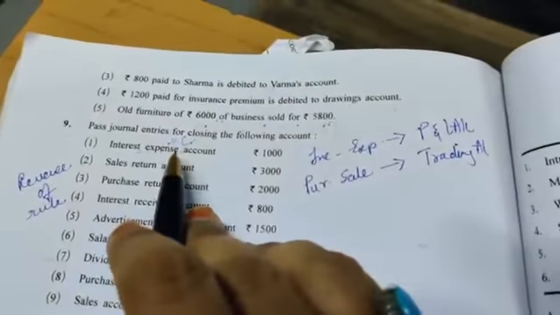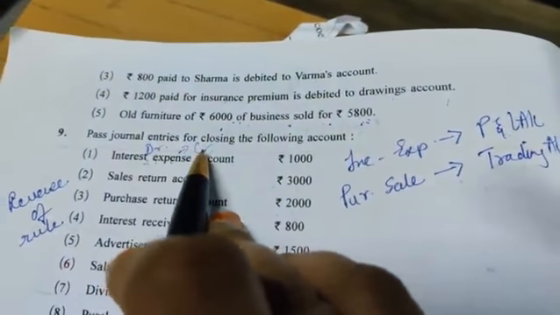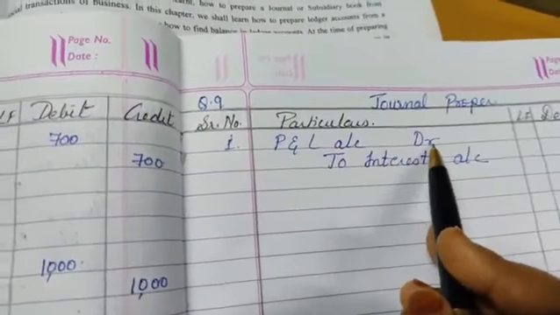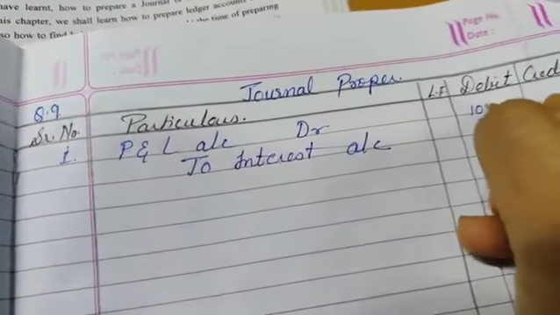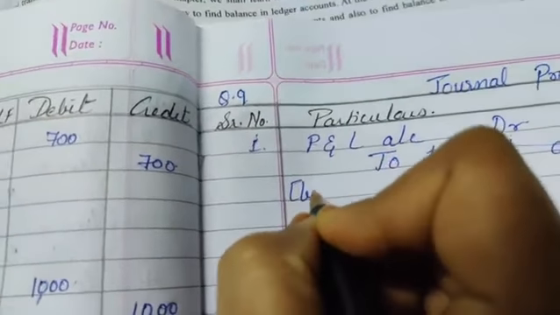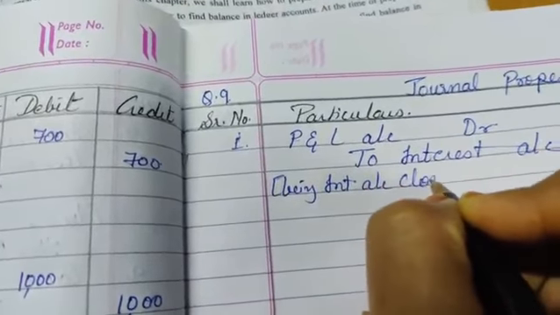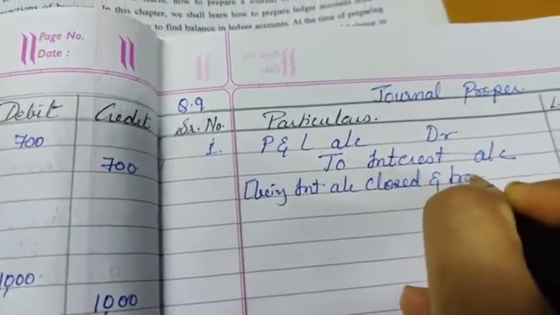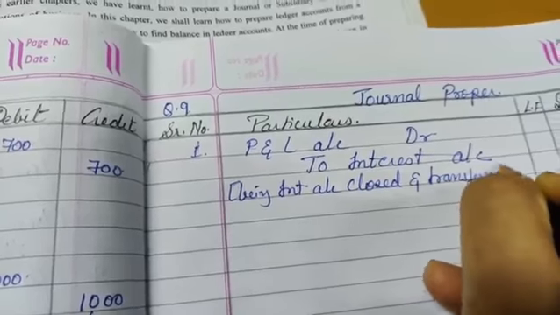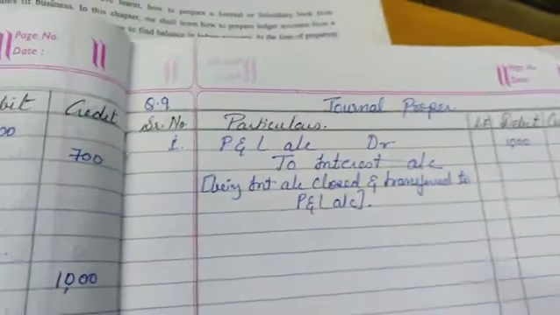Interest is first debited, the reverse of debit is credit, so interest will go to the credit side, and income and expenses go to P&L account. The amount is 1000 and 1000. The narration will be: being interest account closed and transferred to P&L account. Okay, this will be your narration.